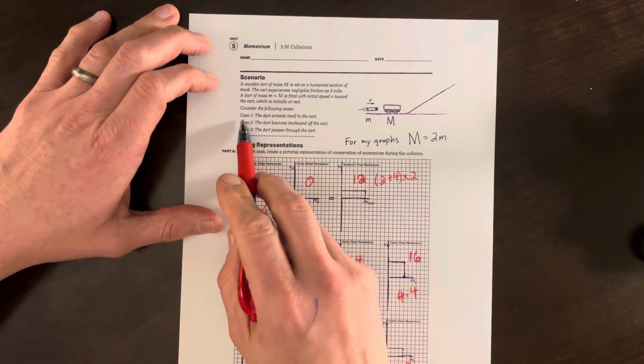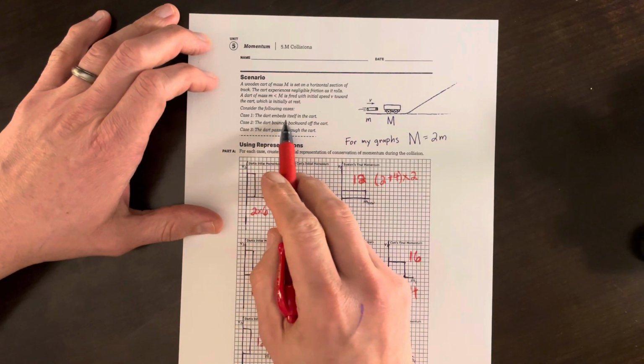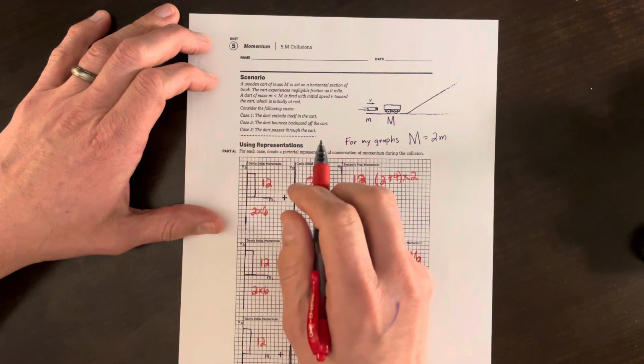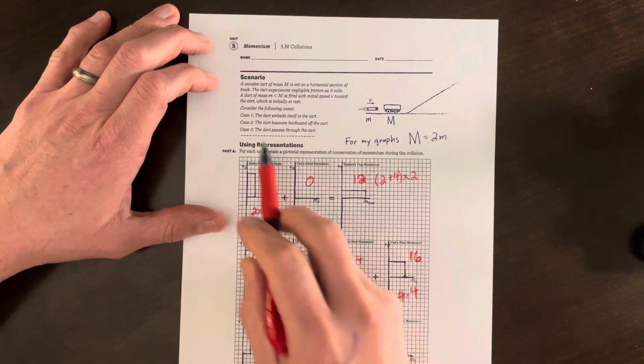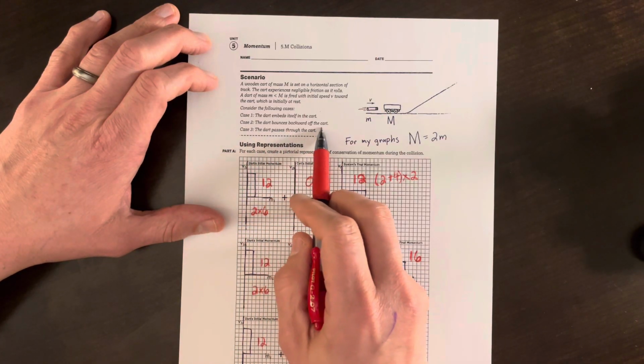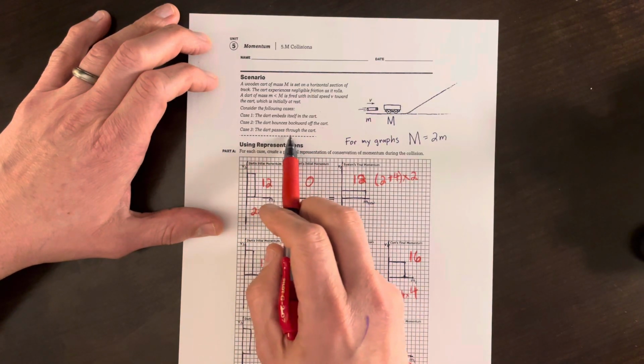All right, so it says the three cases here. Case one, the dart embeds itself in the cart, so they stick together when they go through. That's why there's only one final on this one. Case two, the dart bounces backward off the cart, and then case three, the dart passes through the cart.